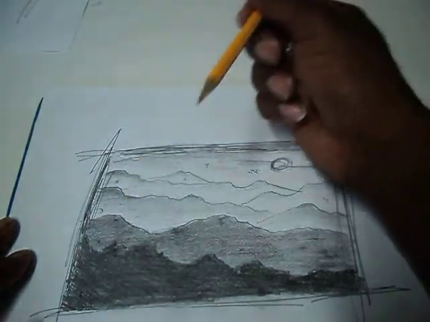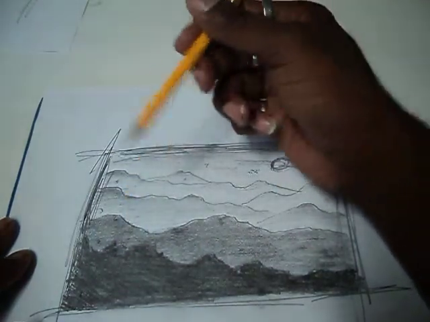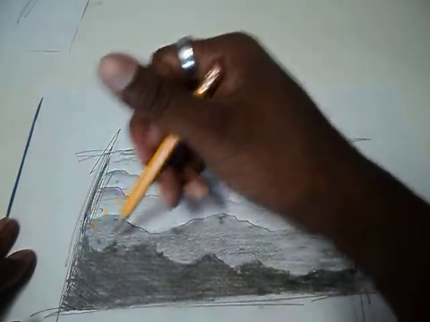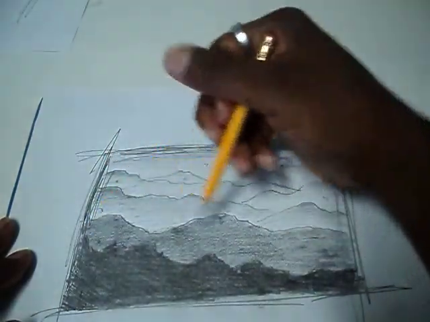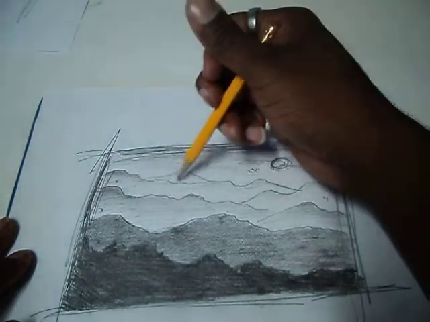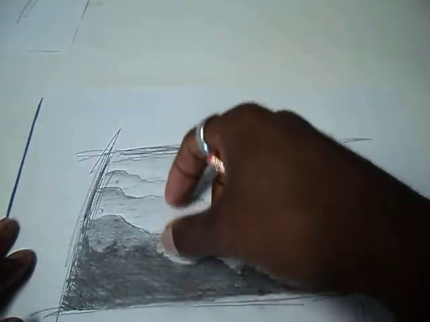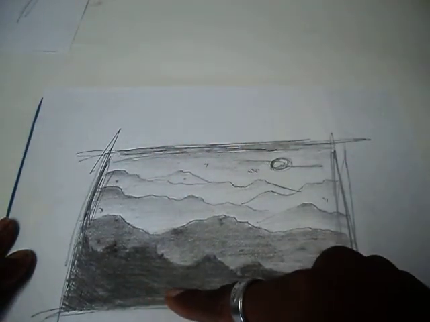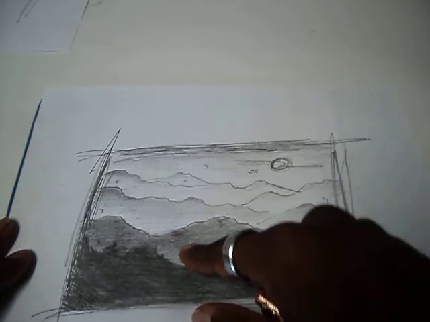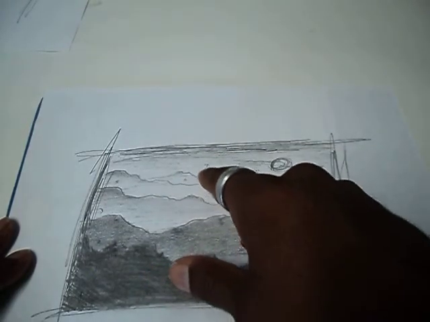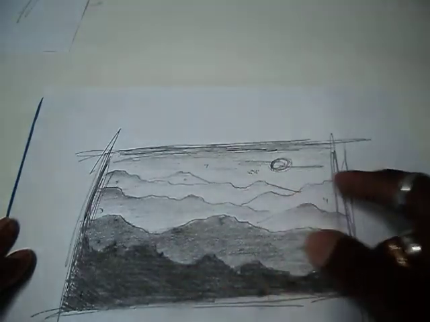Matter of fact, you can go on Google and type in a mountain range, Google Images, and try to make an outline of some mountains. Give yourself at least 5 to 6 values. Each mountain range will be a value. Start off at the bottom, make it black. You go black, dark gray, gray, light gray, and just kind of make your way towards a section of white.